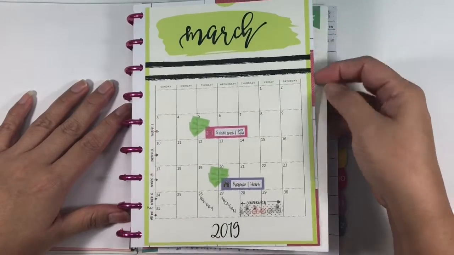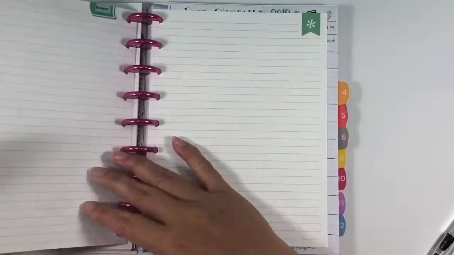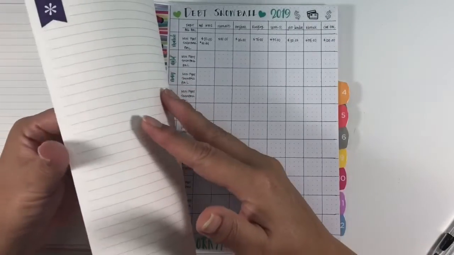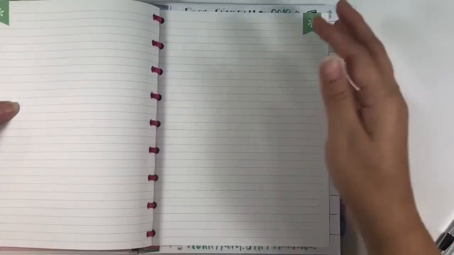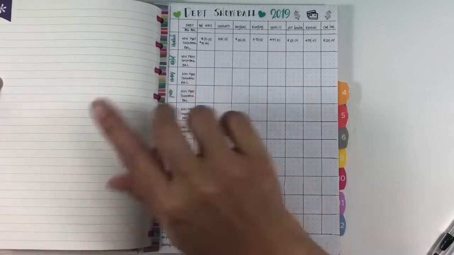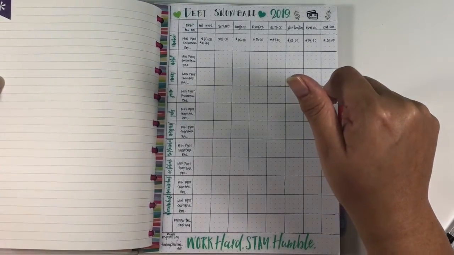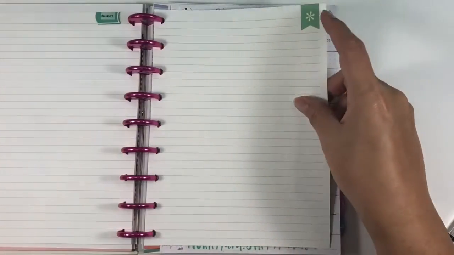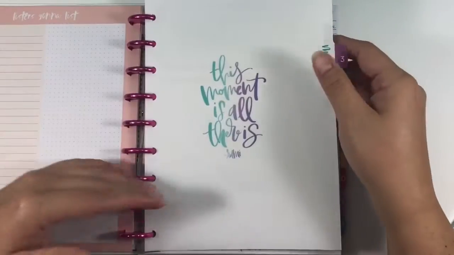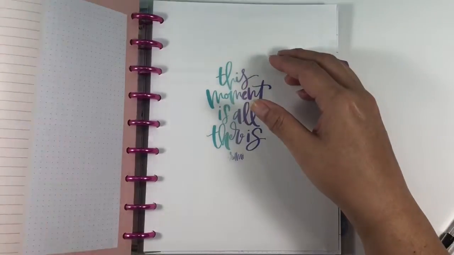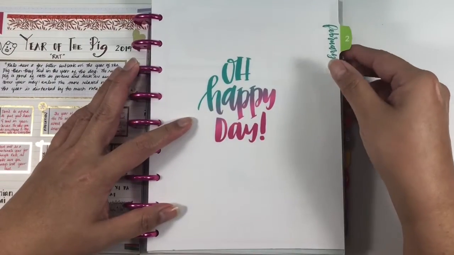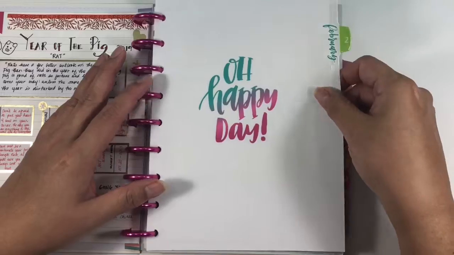In March, I haven't set up anything, and I'll do that next weekend. I do have 4 pages, so 1, 2, 3, and 4, and then this one actually would go for April. So when I'm mapping this out for next month, I will definitely keep that in mind so that I can be more cognizant of what needs to go where.